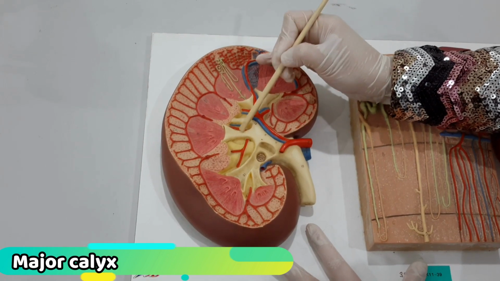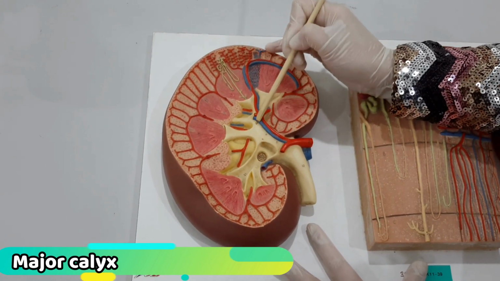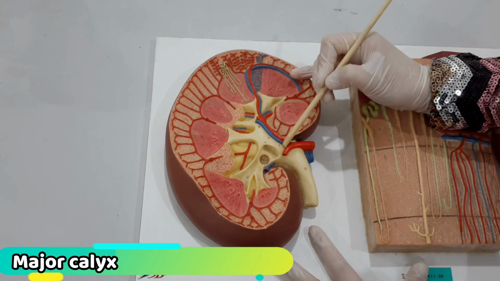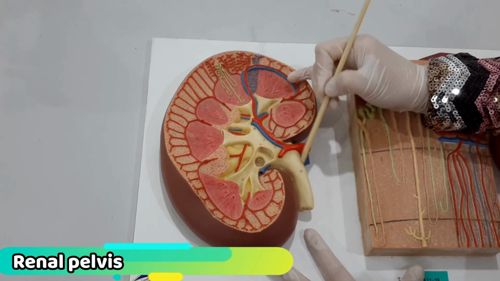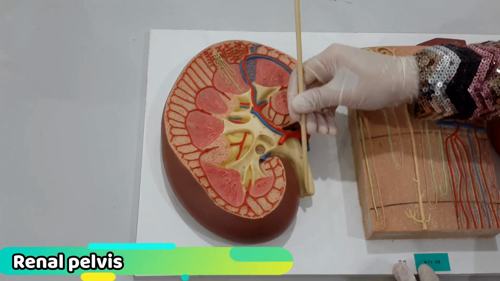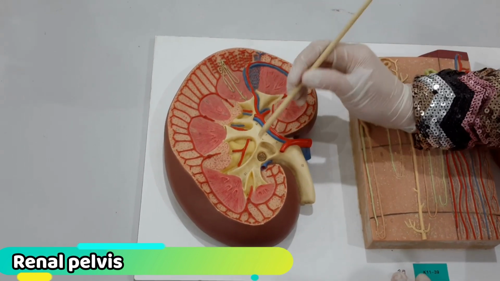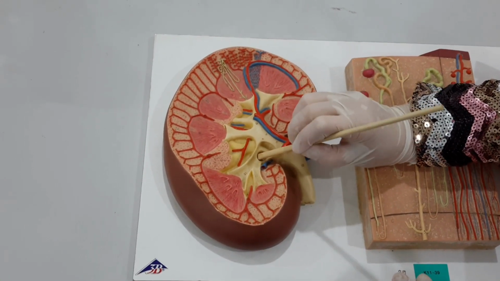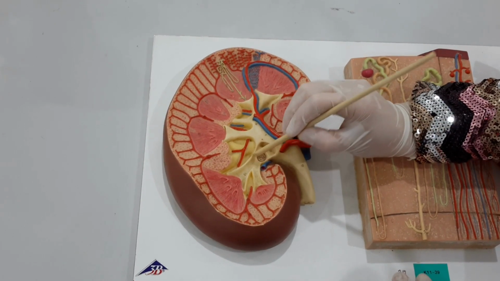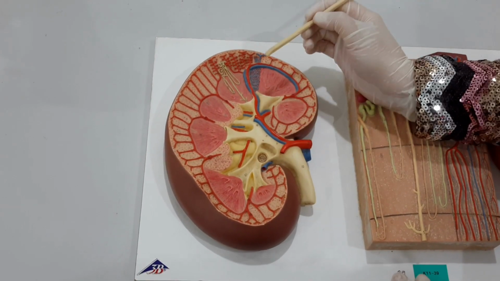Then 2 or 3 major calyces will join together to form the renal pelvis, which continues downward with the ureter. Here you can observe one stone in the major calyx.